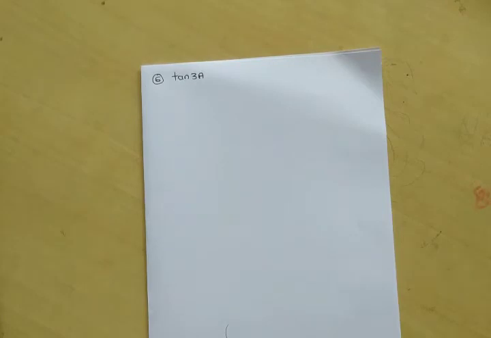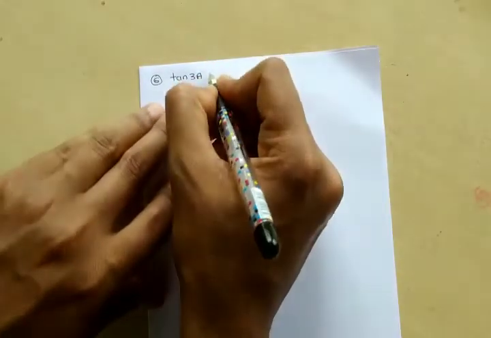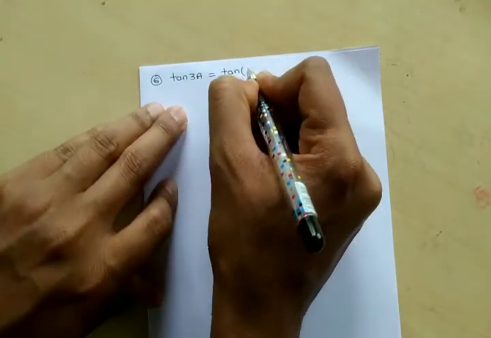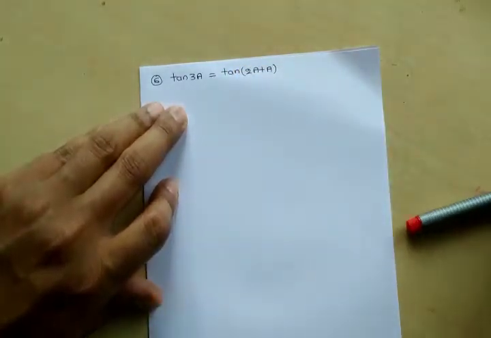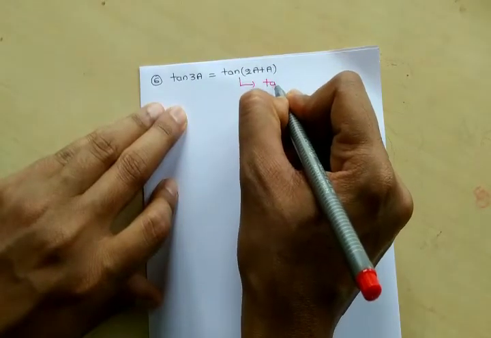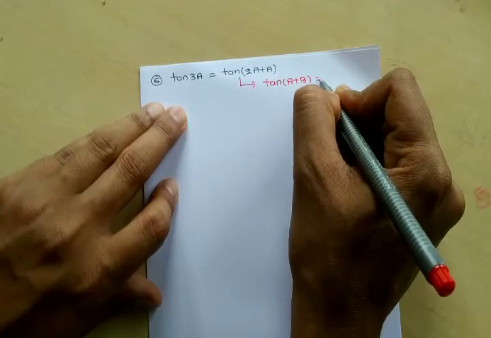So next is tan 3A. So same first step, split that 3A. So tan 2A plus A. So that time here you need to apply the compound angle formula. So which one? Tan A plus B. So what is that formula?